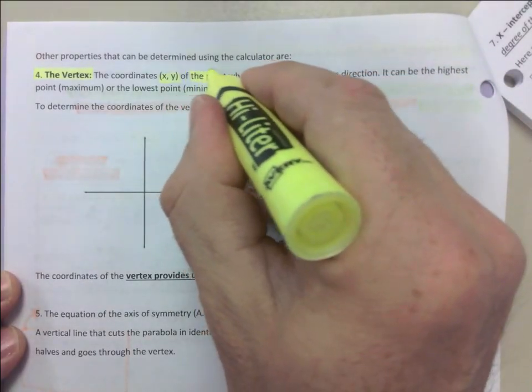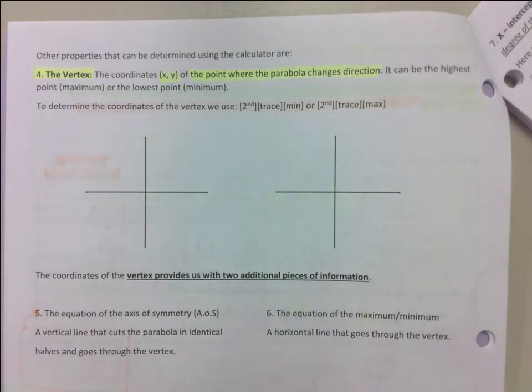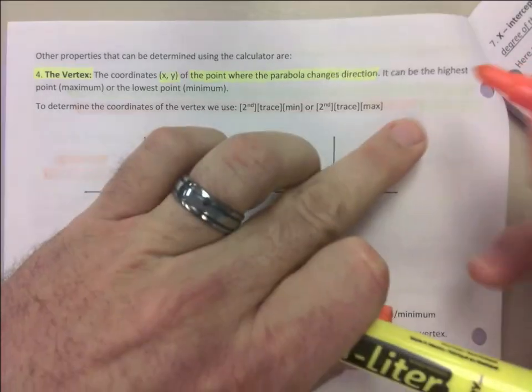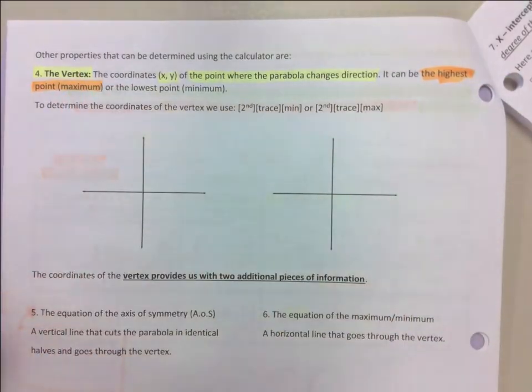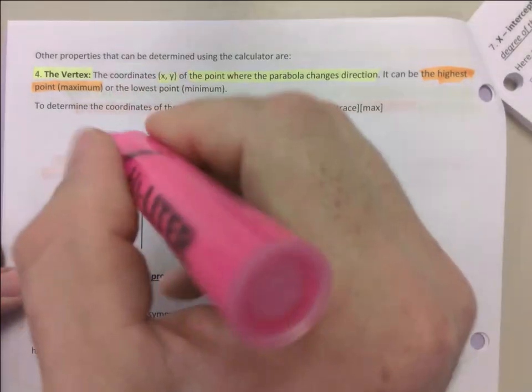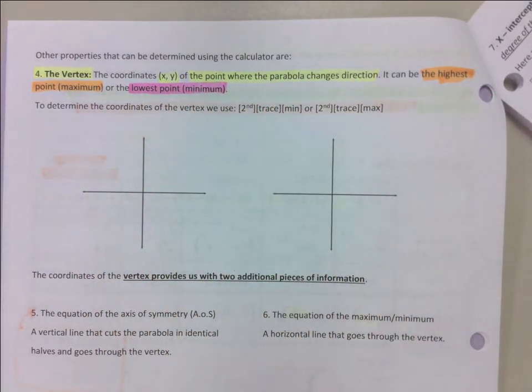It is the point where the parabola changes direction. And here's where I use a different color. It can either be, in certain cases, the highest point, which is the maximum, or it can, in certain instances, be the lowest point. It cannot be both. It's either or. It depends on which way it is pointing, basically.